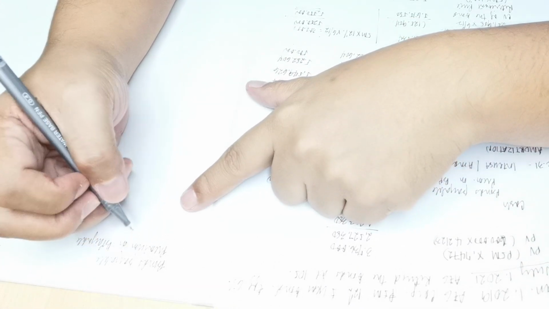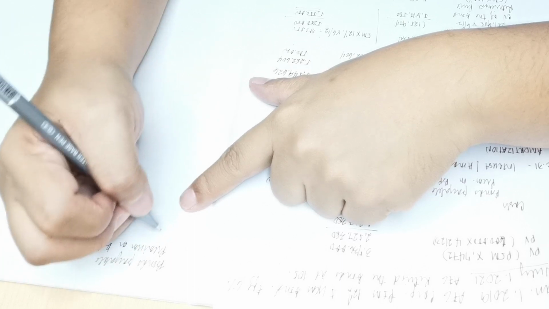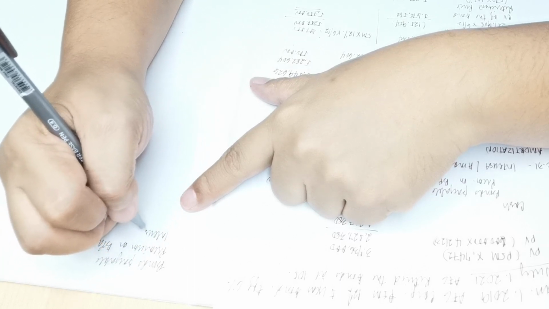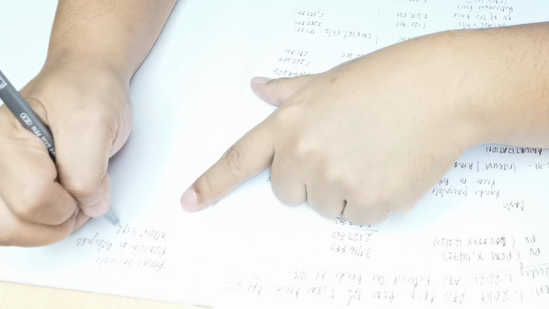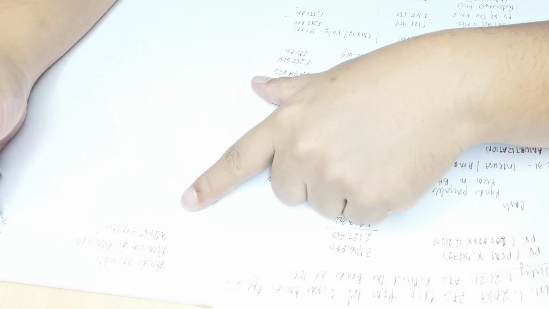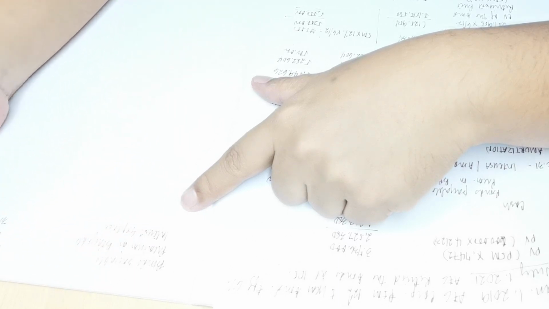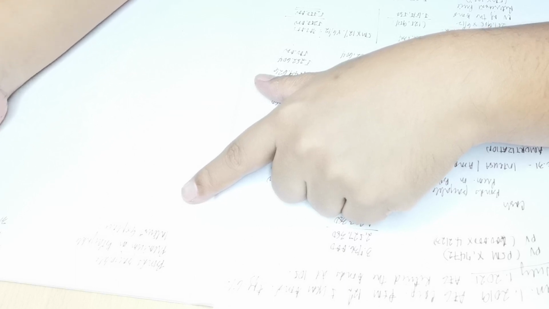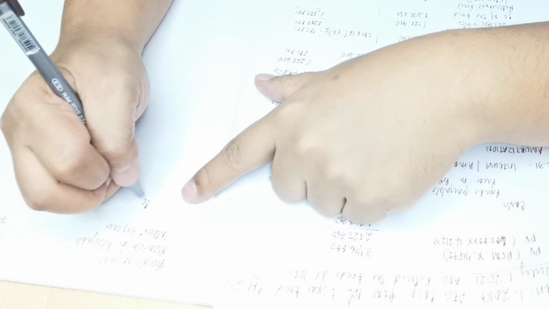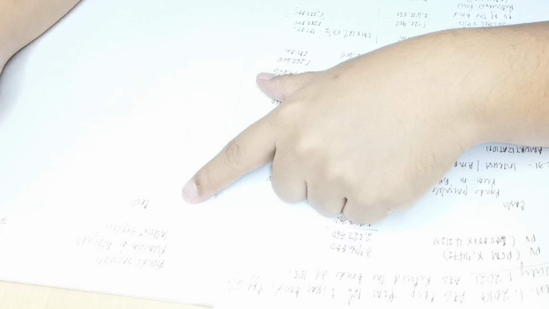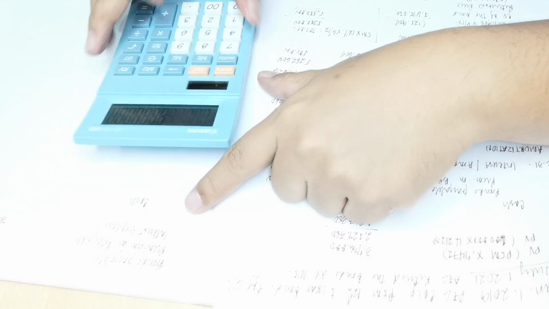Okay, and then of course we'll have to pay the interest expense of 300,000. Okay, what else? And then we have to pay cash for the 5,550,000. So therefore, how much is the difference?